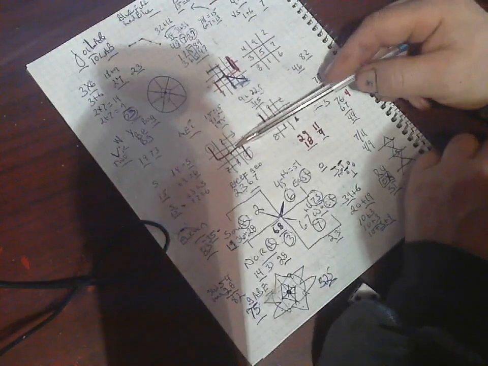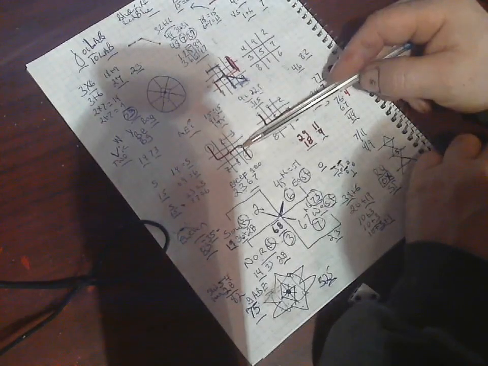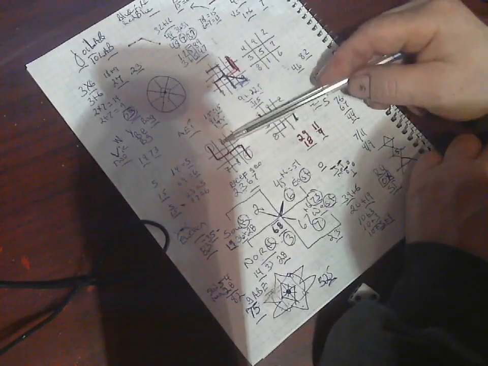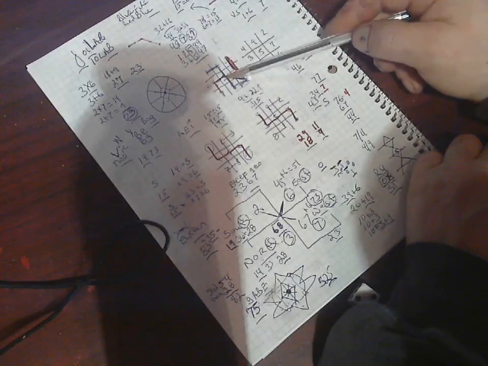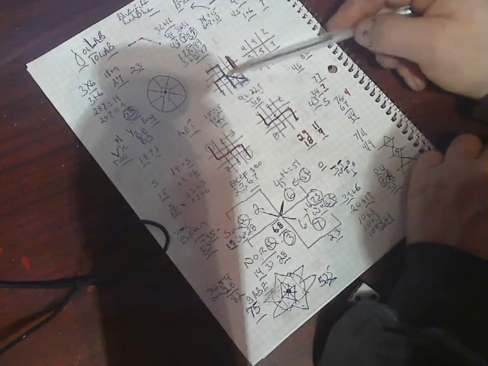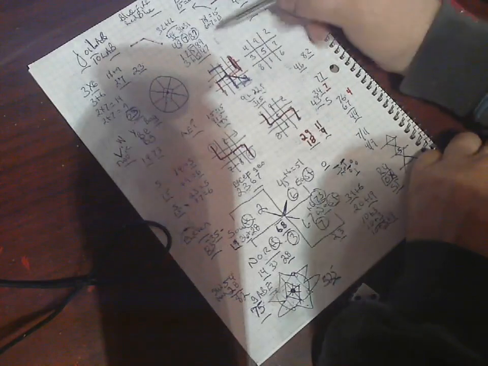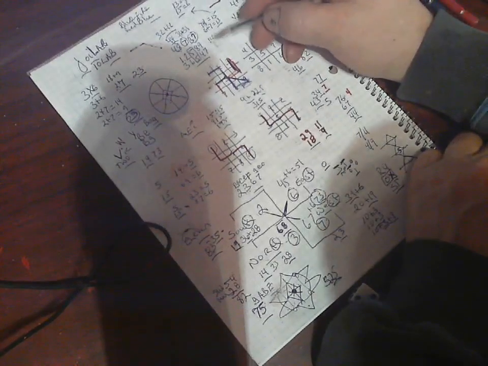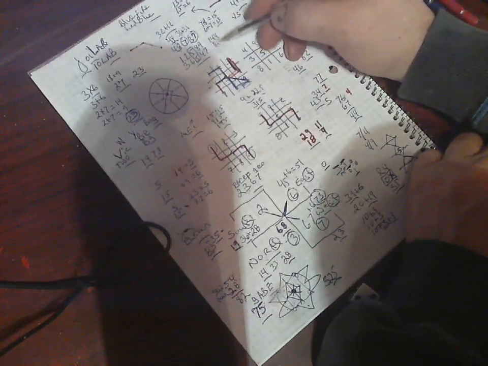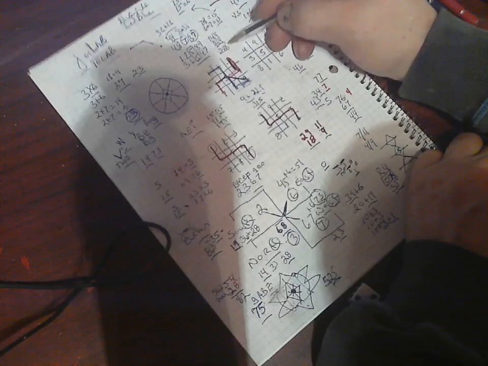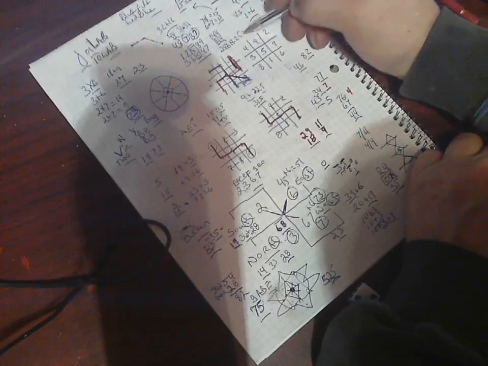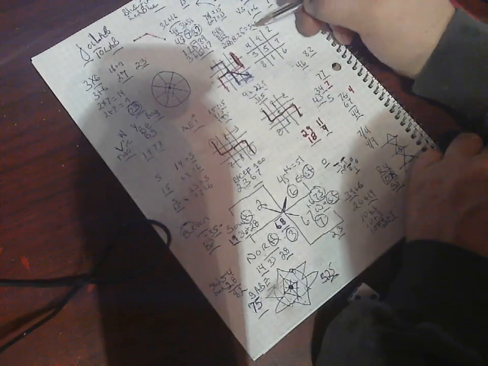Now, I'm going to take this. I reversed it over here. One way, the other way. 365 days a year. 1.25 is the cycle. 1.25 of what? 144, and 144 is 288 times 1.25 equals a 360-degree turnaround.